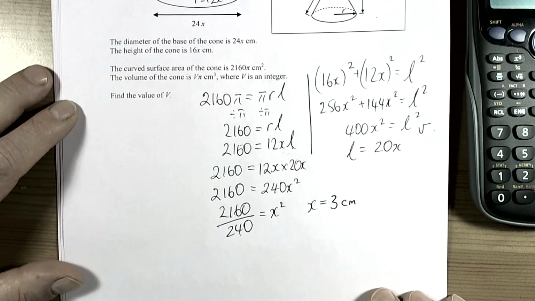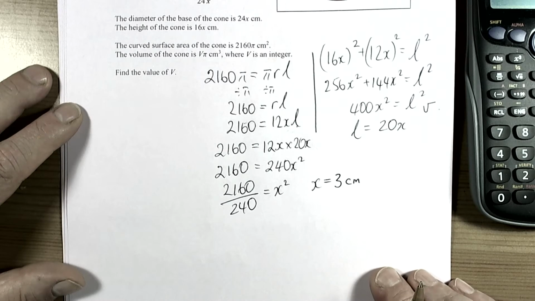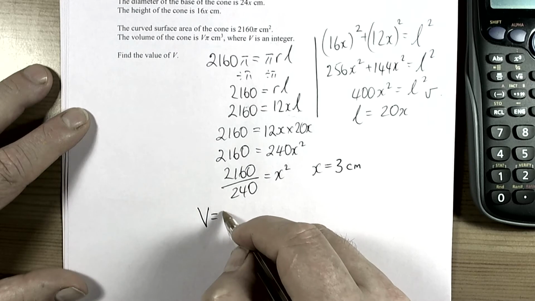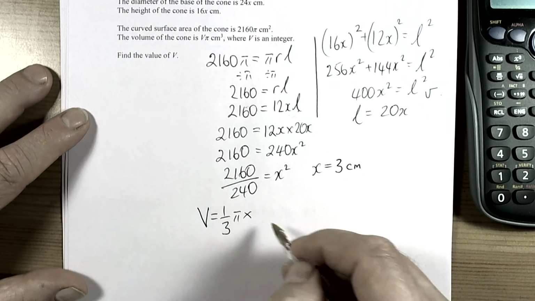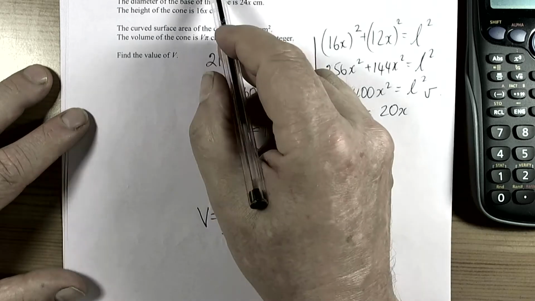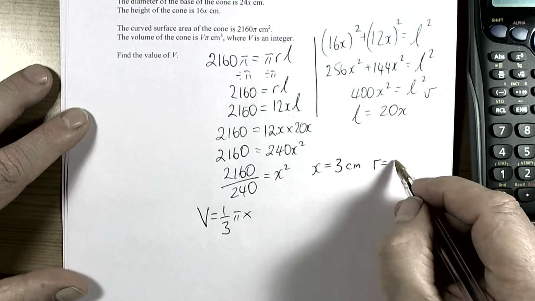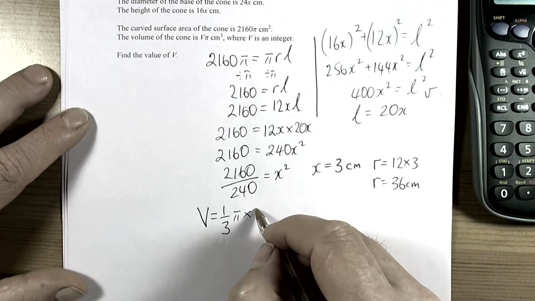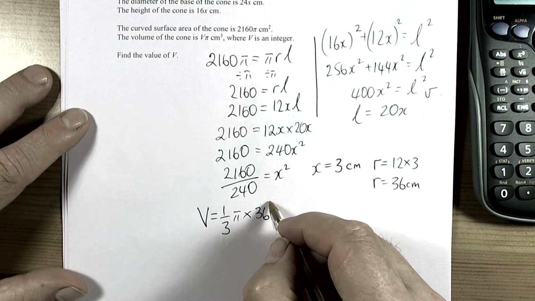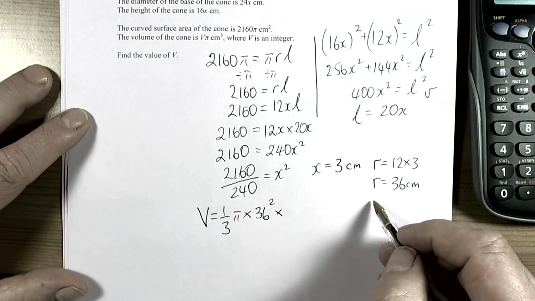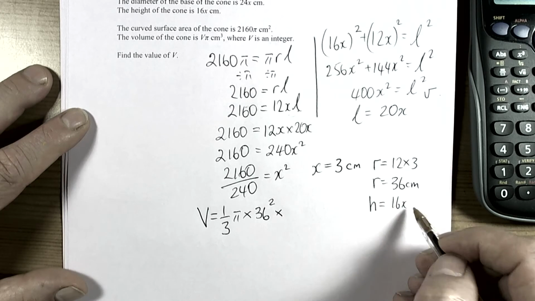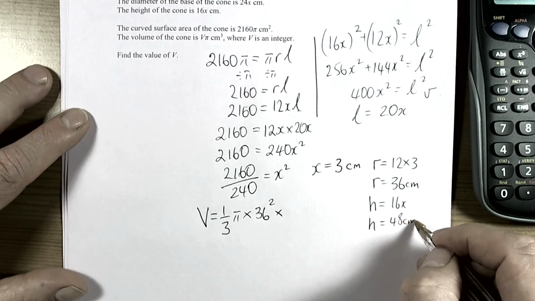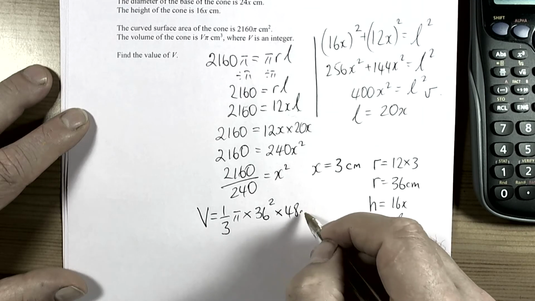So that now allows us to get what the actual radius is, and now we can calculate the full volume. We know the volume is equal to 1/3 pi times the radius squared times the height. We know the radius is worth 12x, so 12 times 3. So R is 36 centimeters, so that's going to be 36 squared, and we know the vertical height is 16x, so H is equal to 16 times 3, so 48 centimeters, so that's times 48.